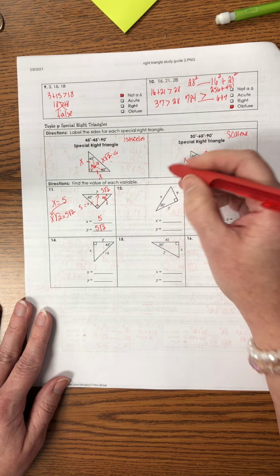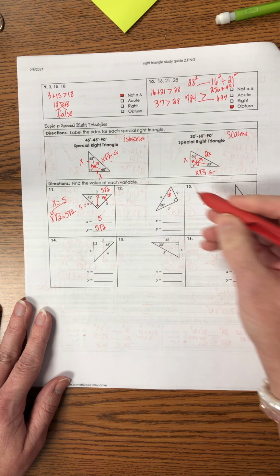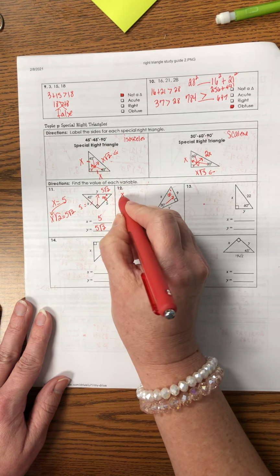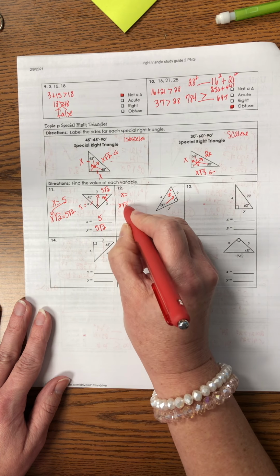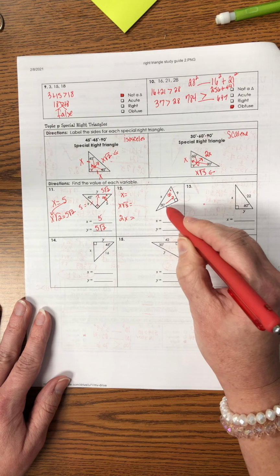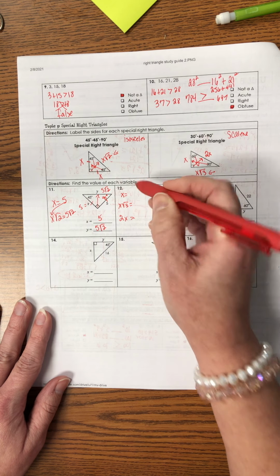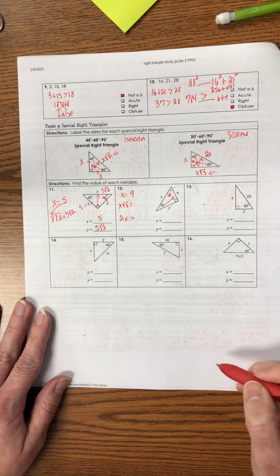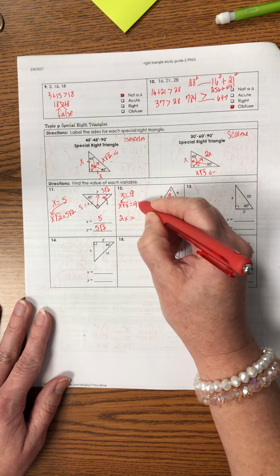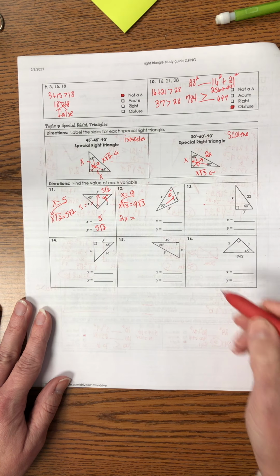On number 12, I have a 30, 60, 90. Now notice I have the measurement across from the 90. So my pattern is x, x square roots of 3, and 2x. So since I have the measurement across from my 30-degree angle, that's going to be my side, x equals 9. Plug in x equals 9 here, and you'll get 9 square roots of 3.